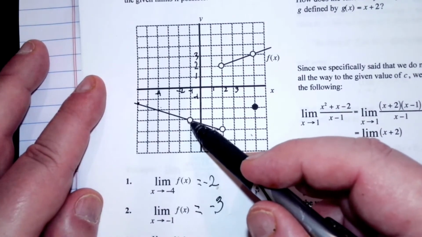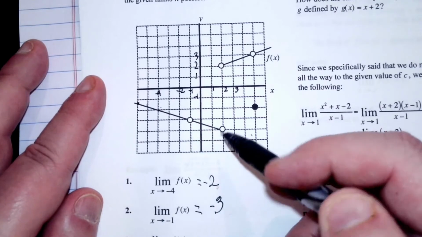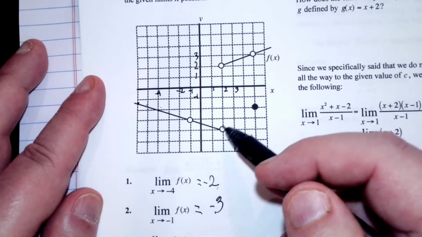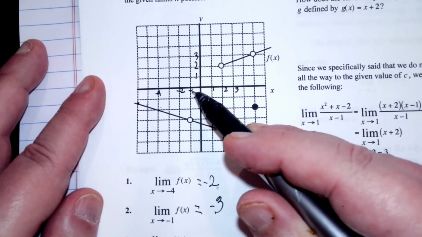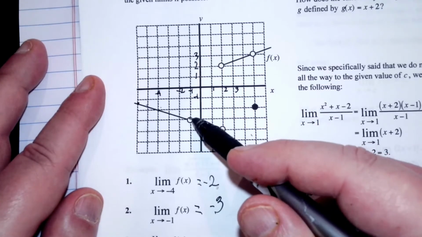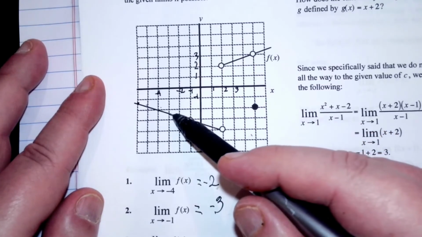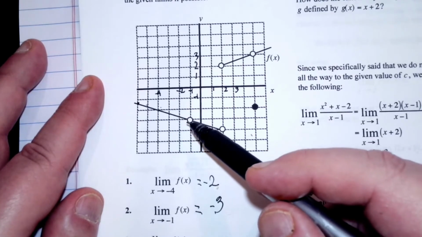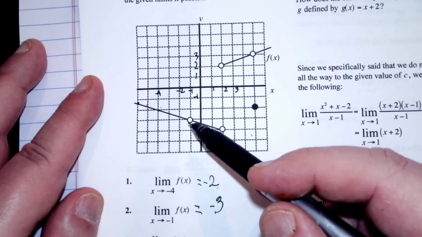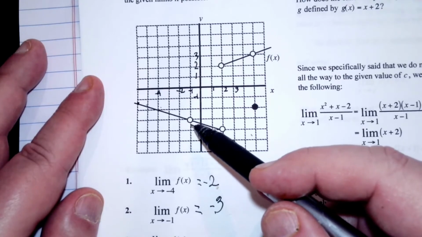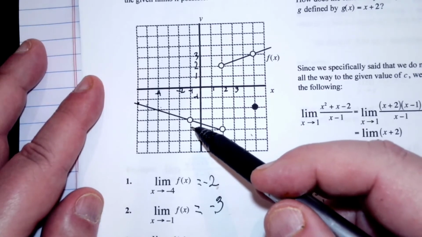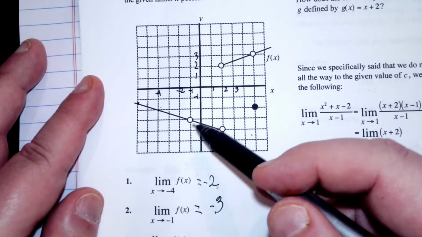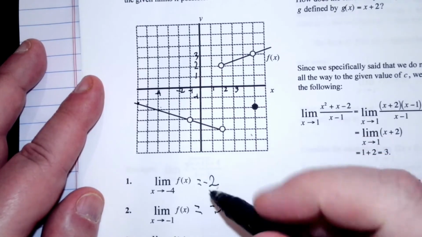Now, does the function ever take on the value negative 3? It doesn't look like it does, but that's okay. The x never takes on the value negative 1, but we can let x get awfully close to negative 1, and by doing so we can make y very close to negative 3, as close as we want by choosing x sufficiently close to negative 1.